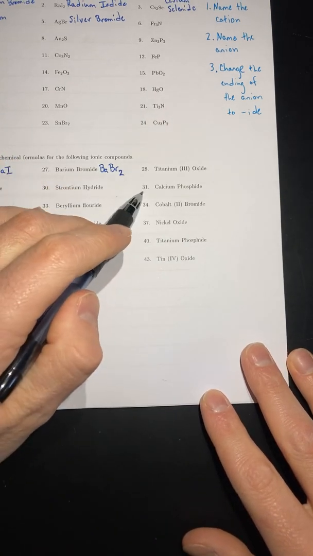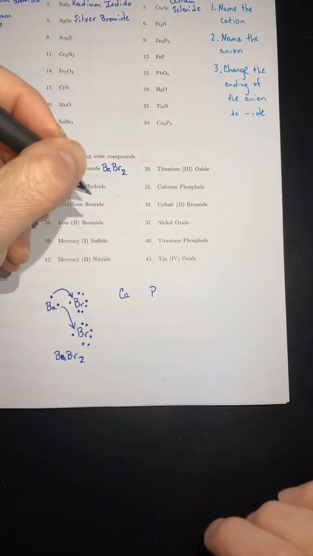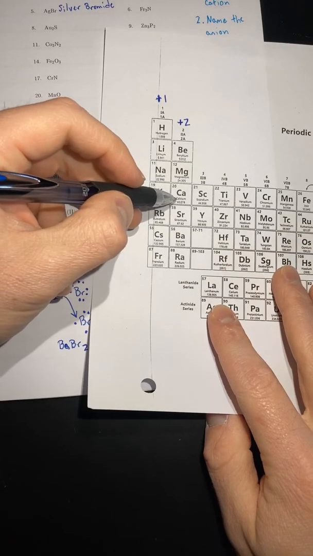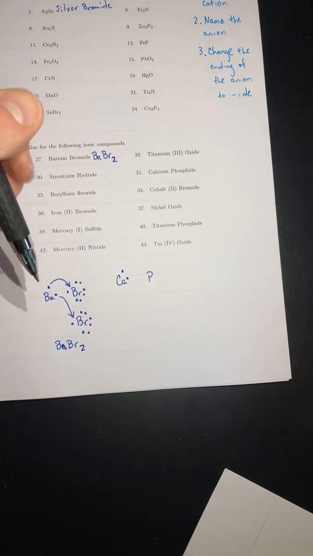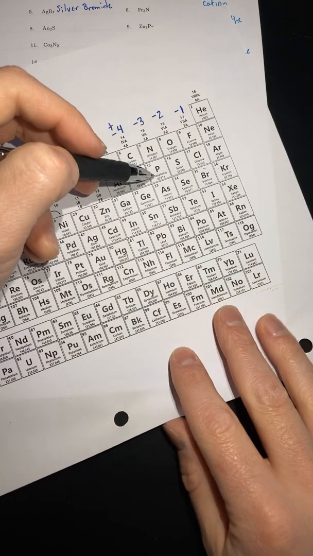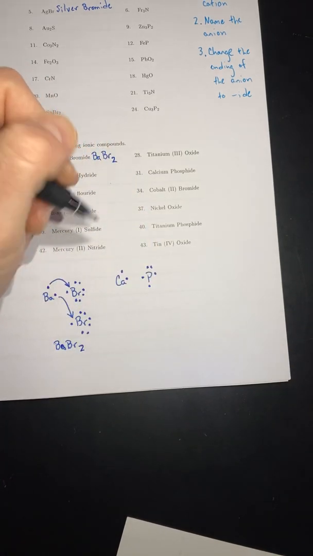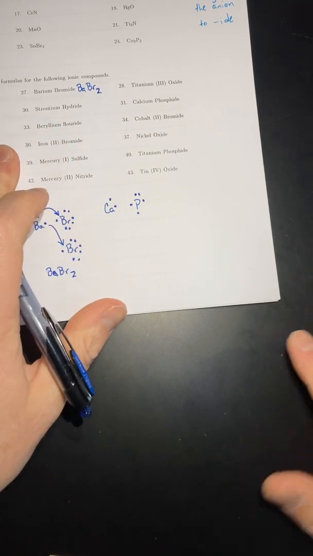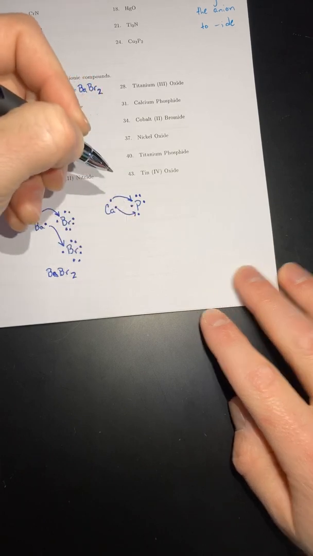So we're going to look at number 31, calcium phosphide. Calcium is Ca, phosphide is P. So how many valence electrons does calcium have? It has 2, because it's in the second group right here. How many does phosphorus have? Phosphorus is right here. 5. It's in group 5A. So 1, 2, 3, 4, 5. All right, now, calcium wants to give up 2. Phosphorus wants to take 3. So calcium's going to give up 1 and 2. Now, calcium is happy.